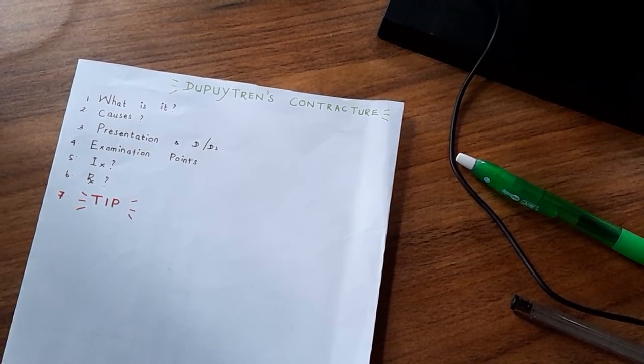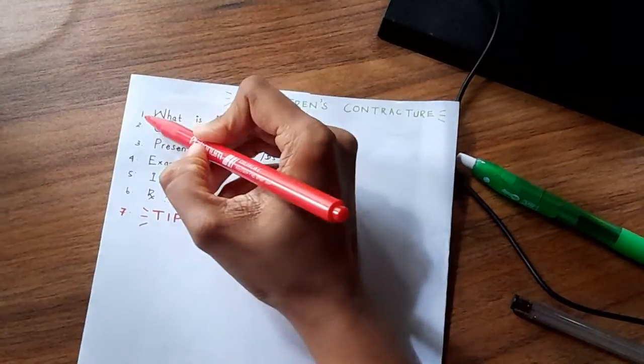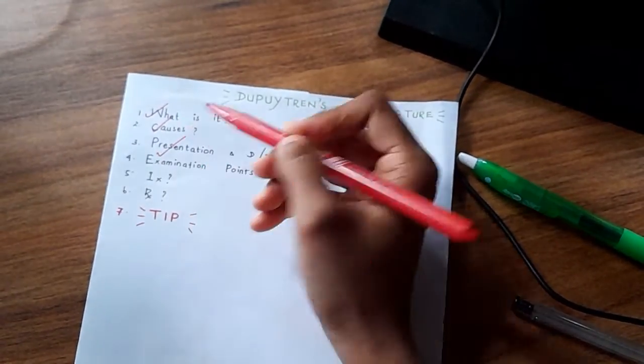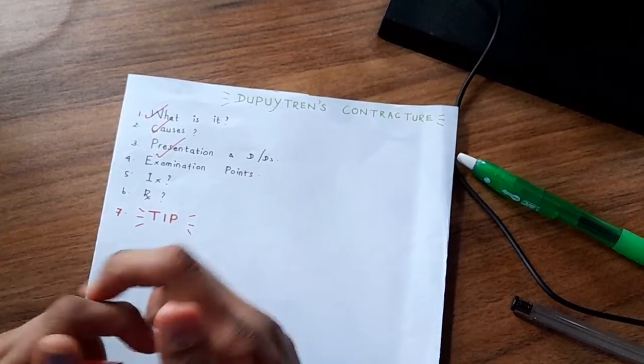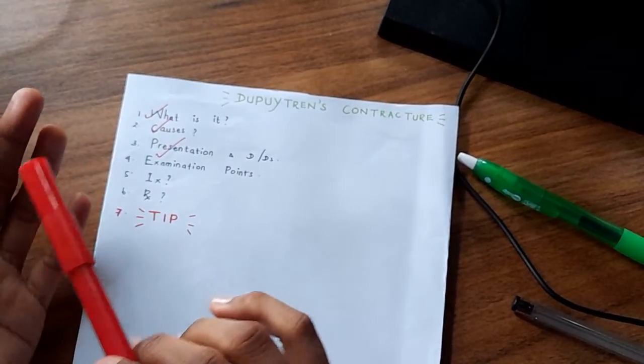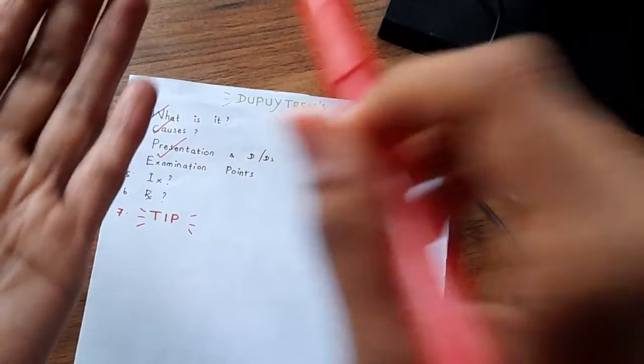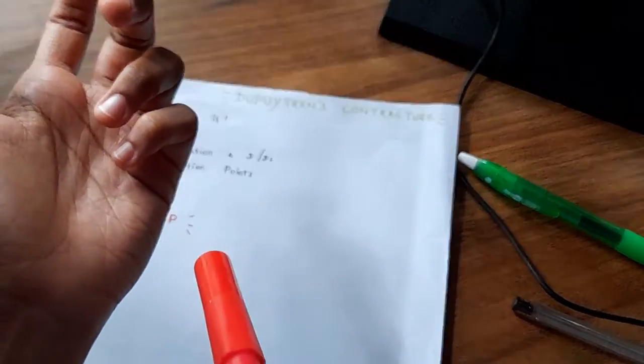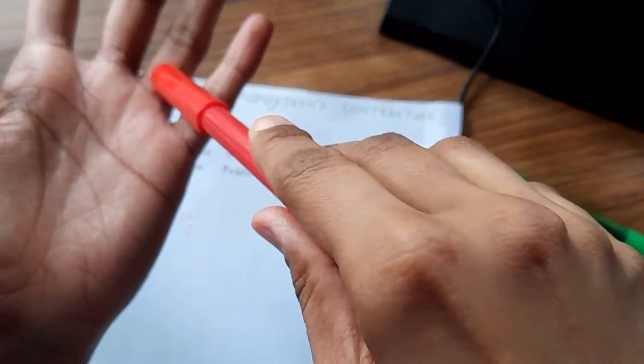So we discussed what it is and what are the causes for it, and what is the presentation. Presentation means the patient presents with contracture of the hand, usually a male patient, and there will be bending of the MCP joint and PIP joint.